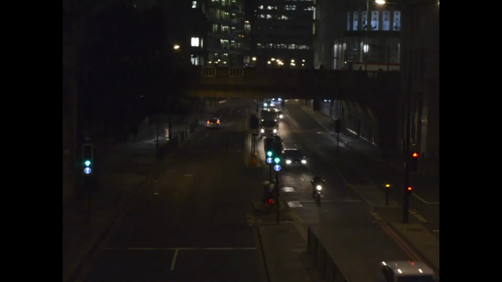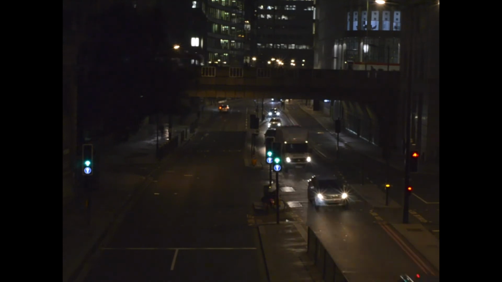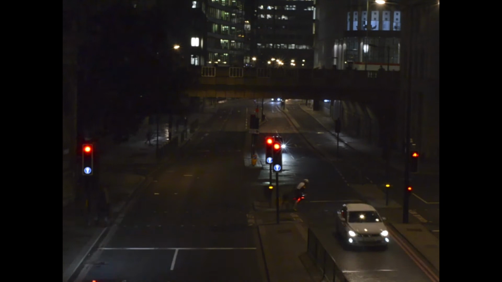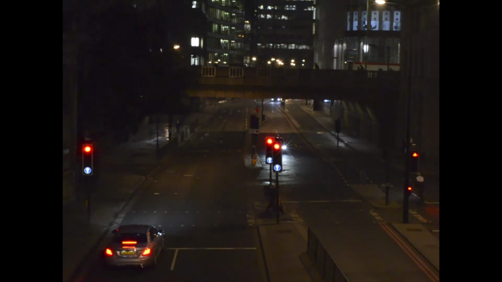Bear in mind that as with most night photography, lens flare can be an issue when shooting bright lights. I recommend removing all filters from the front of the camera and using a lens hood if you have one.